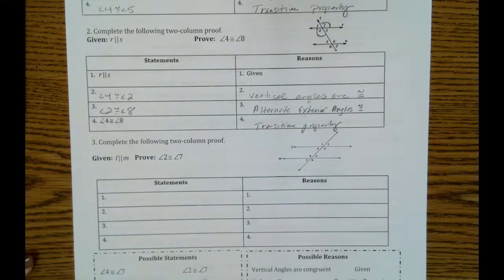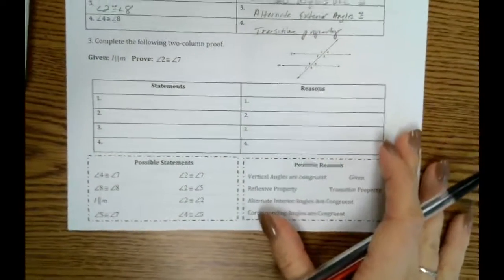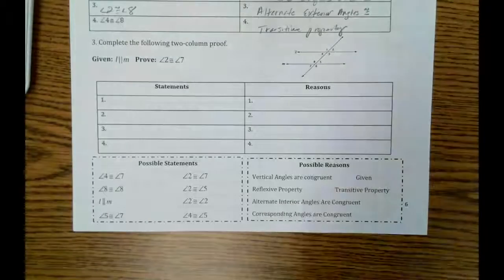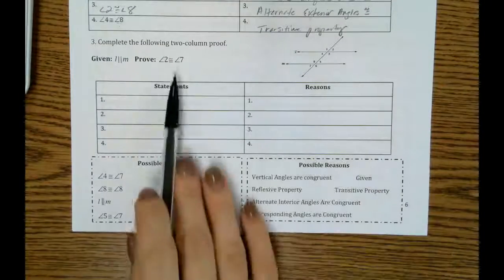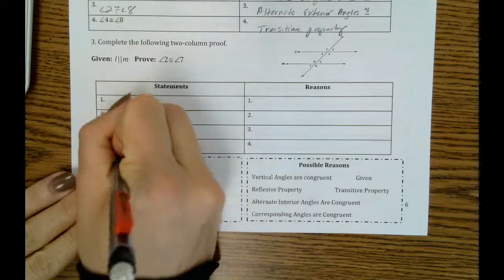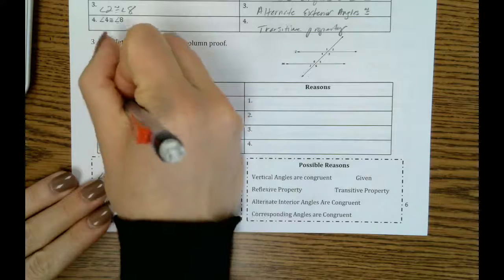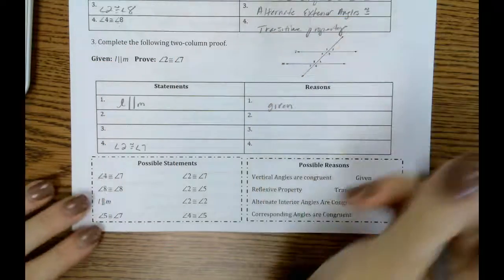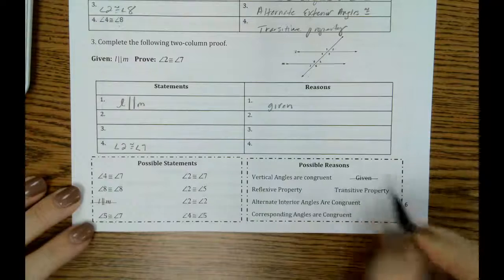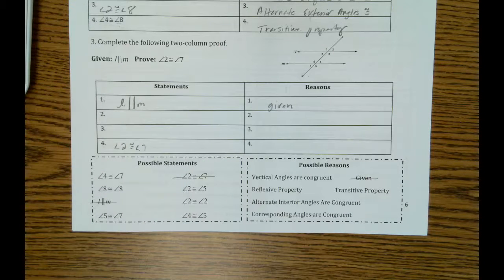Okay, number 3. This one we are given some options. So if we look at number 3 with our options, we're trying to prove that angle 2 is congruent to angle 7. And we are given that L is parallel to M. So L parallel to M with our given, 2 and 7 is what we're trying to prove. So we can get rid of those.